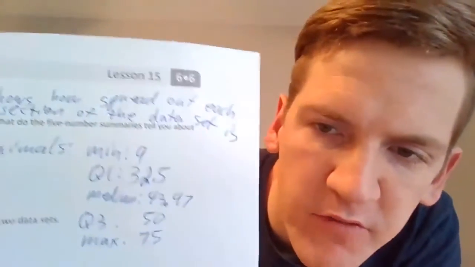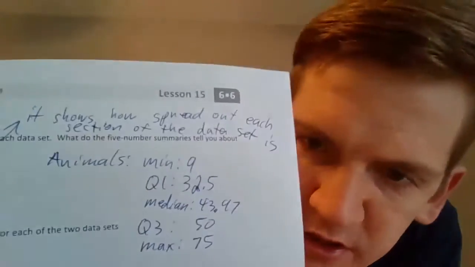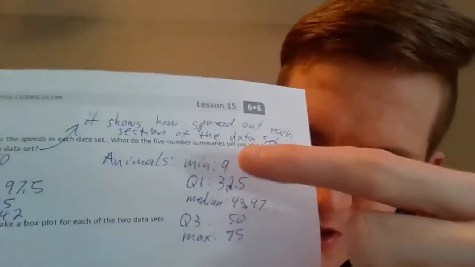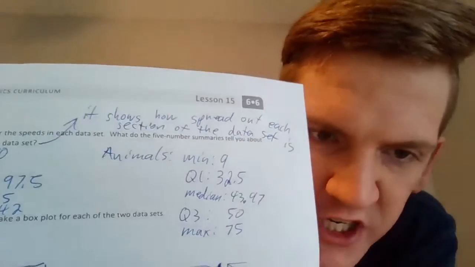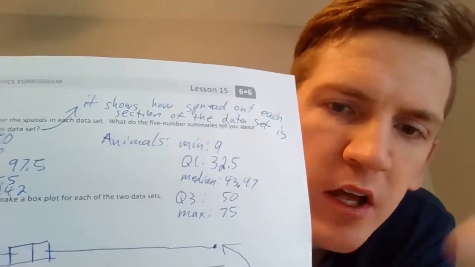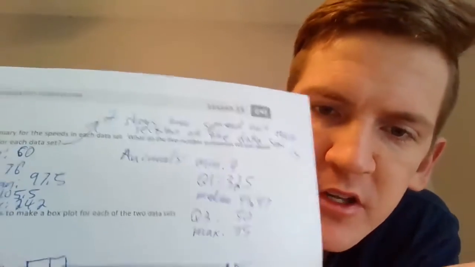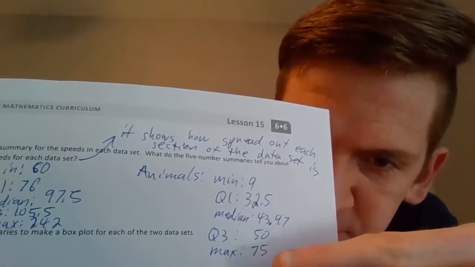Okay. Then if I look and focus on animals, and don't worry about this part up here just yet. On animals, the minimum was 9, which is the pig. Maximum was 75, which is the cheetah. And we'll talk about something about the cheetah in just a second here. I think you'll find interesting. So minimum 9, maximum 75.